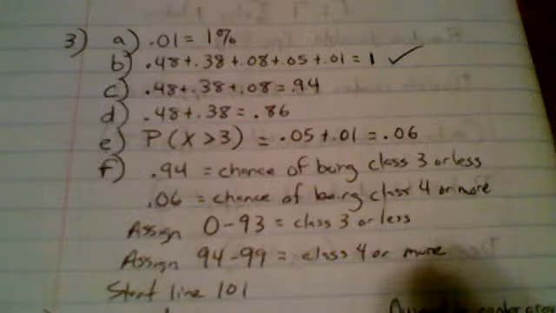C, what is the probability that X is less than or equal to 3? So I need to add up 1, which is 0.48, the 2's, which is 0.38, and the 3's, which is 0.08, and that adds up to 0.94. So less than or equal to 3 means 3 or less. D says what's the probability that X is less than 3? So in this one, 3 is not included, so it's just 0.48 and 0.38.